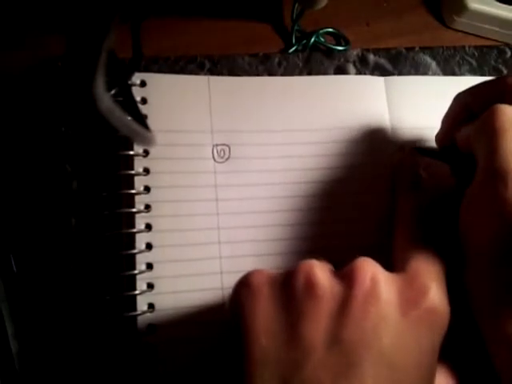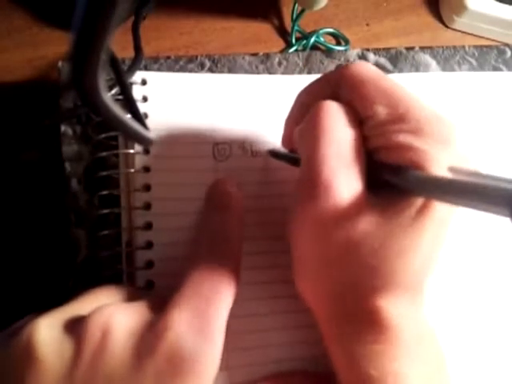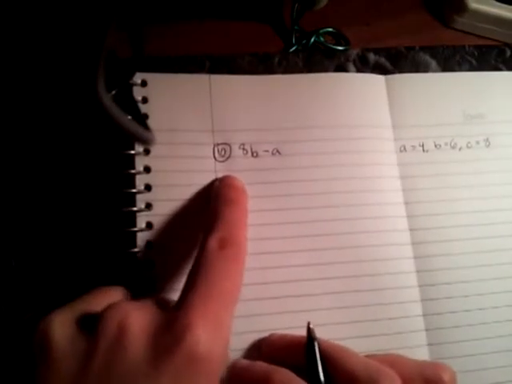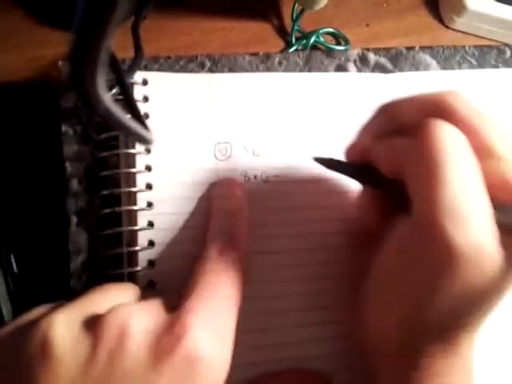Problem number 10 says that we need to evaluate the expression if, and I'll put the extra information here, A equals 4, B equals 6, and C equals 8. This one isn't too bad, especially in terms of the time it requires. So we're going to just do 8B minus A, quickly rewrite it, and then I'll begin by substituting in the different letters. So I'm going to quickly copy down 8 times B is 6 minus 4 for A.